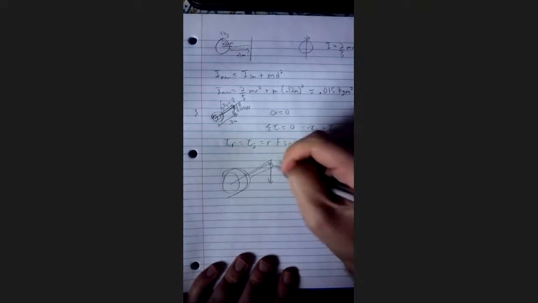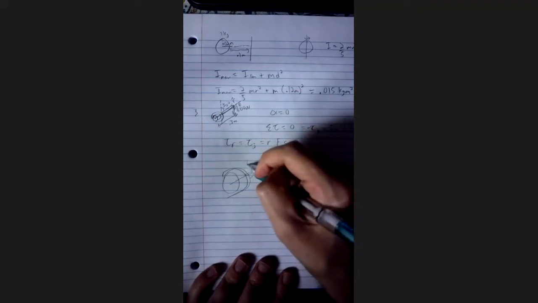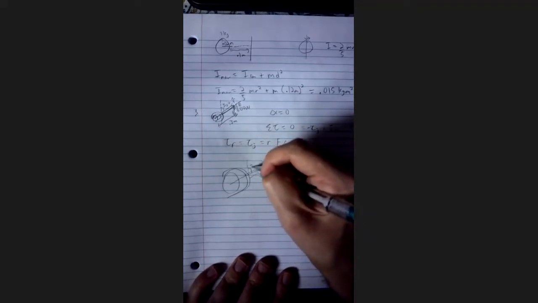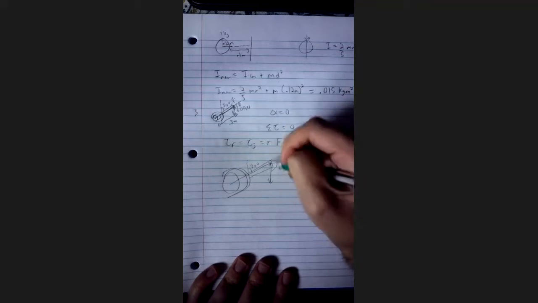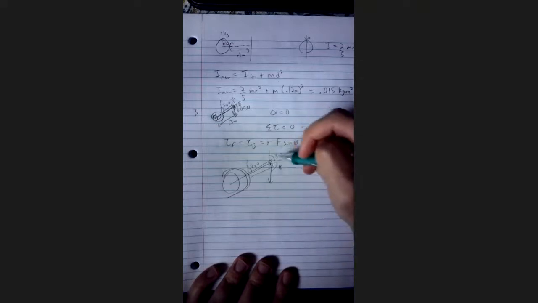This is going straight down. We want this angle, and we know that this angle is 30 degrees. So if we extended this up, this angle is 30 degrees, and these two angles together make 180, which means that our theta here must be 150 degrees.